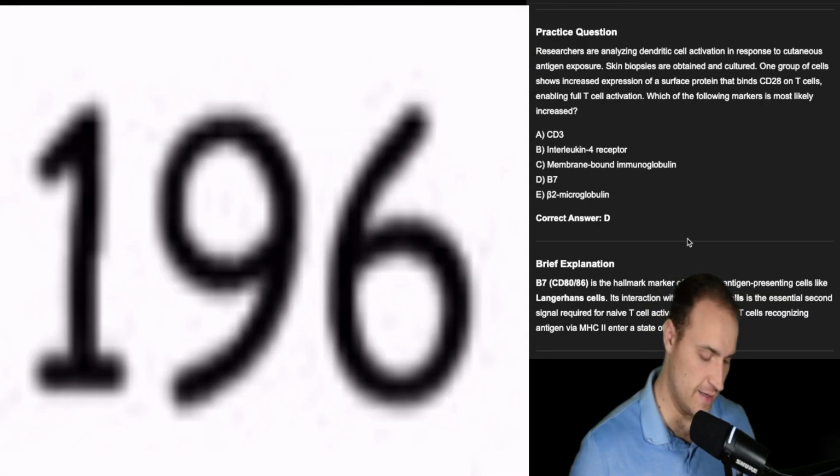All right, 196. In this question, we have researchers analyzing dendritic cell activation in response to cutaneous antigen exposure. A skin biopsy is obtained, and one group of cells shows increased expression of the surface protein that binds CD28 on T cells, enabling full T cell activation. Which marker is most likely increased?